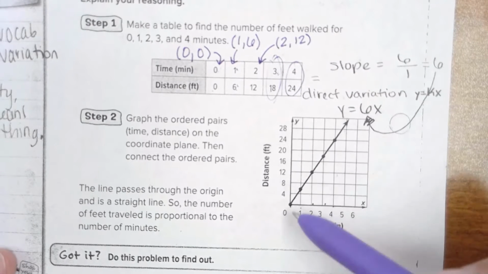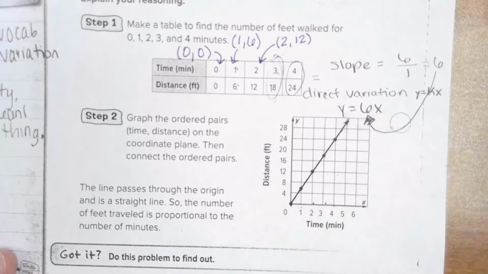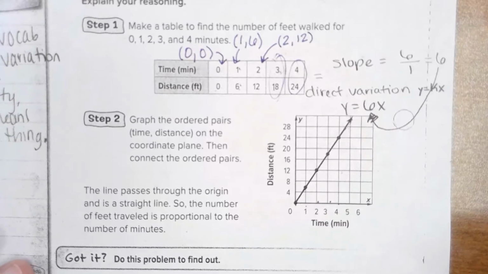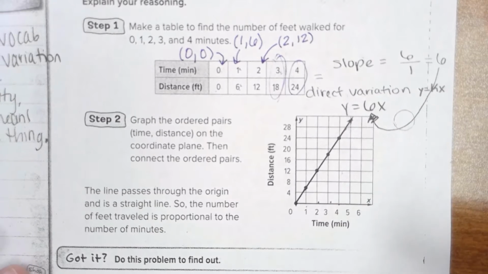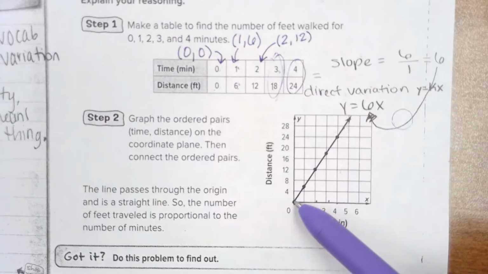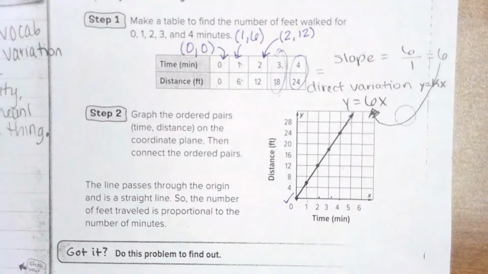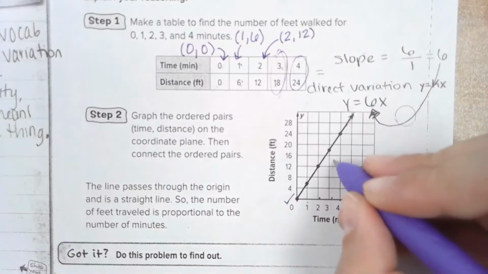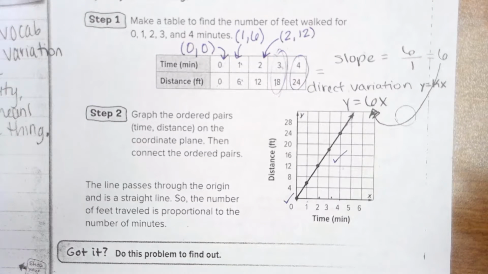So looking at the graph, is this graph proportional? Well, let's go back to the two requirements that it must have in order for it to be proportional. In order for it to be proportional, it must go through the origin. So it did go through 0, 0, so there's one requirement. The second requirement is it had to be a straight line. So was that a straight line? It sure was. So since it had both requirements, we say that this graph is proportional.